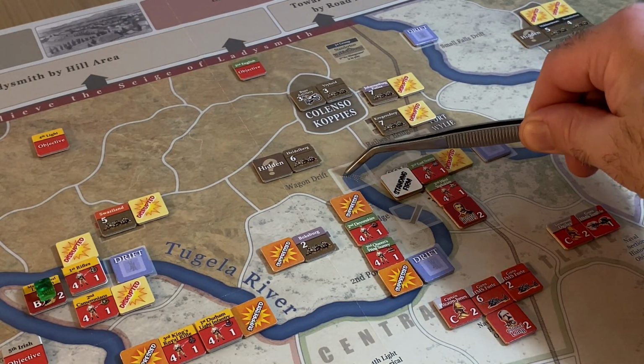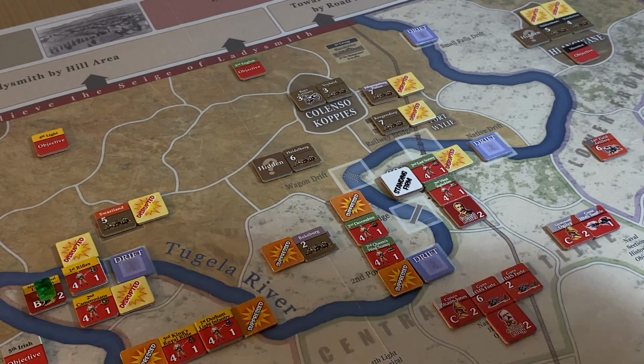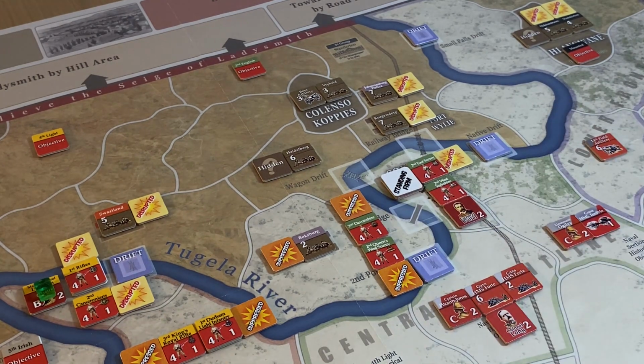Whereas if I move on to there, they can fire at that, and they've got a strength of 6, and they get a +2 for me being on the drift. It's a no-brainer, isn't it? And the thing is, this disrupted unit can even move onto the bridge. In fact, everybody can move onto that bridge.